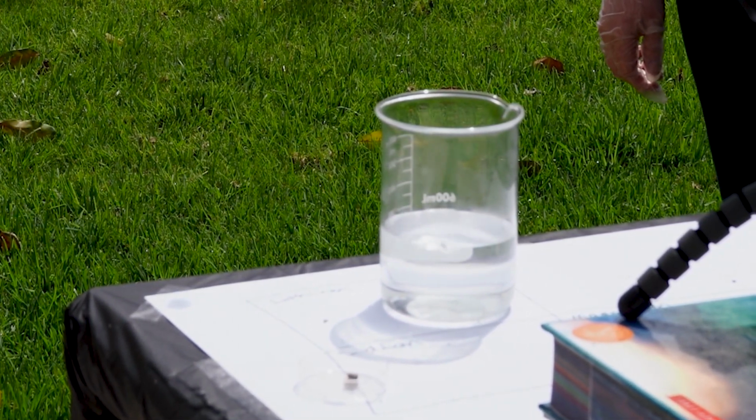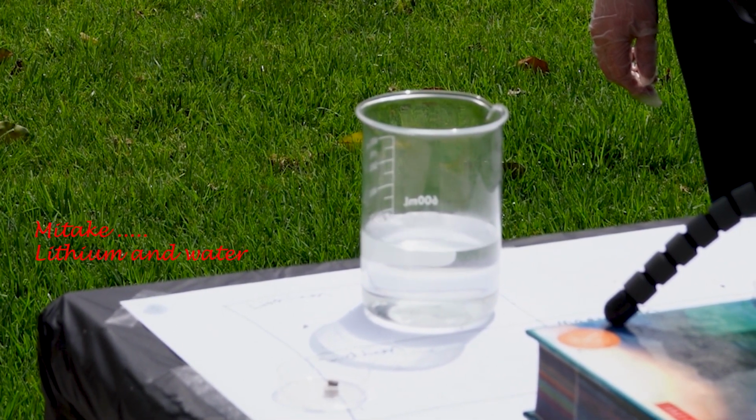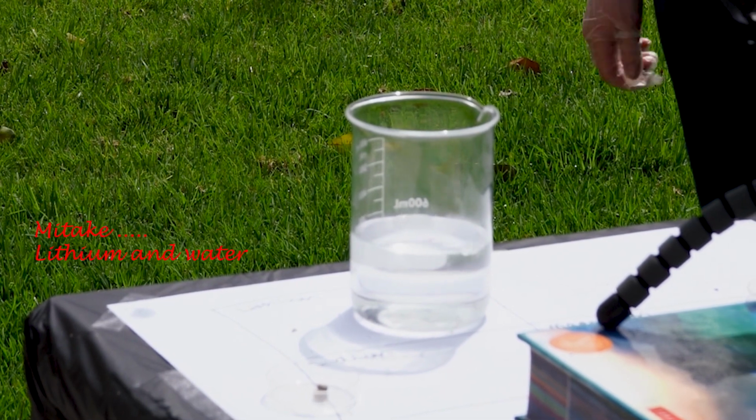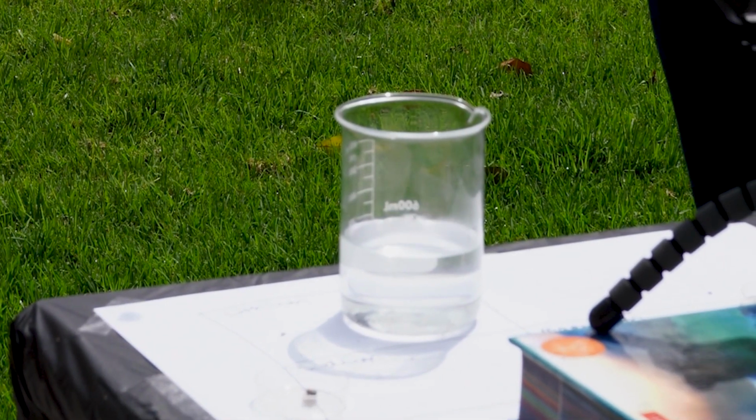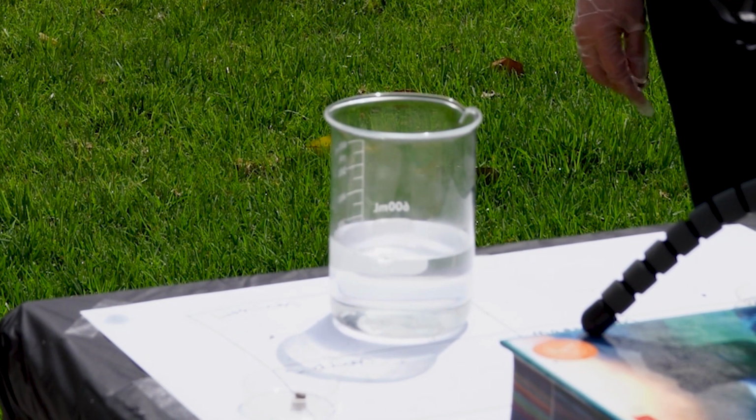We can see a pretty violent reaction between the lithium and the water. I've seen this reaction actually spark a fire before, just a small little flame as it goes around. You definitely see signs of an exothermic reaction, all of that bubbling and smoke steaming coming off.